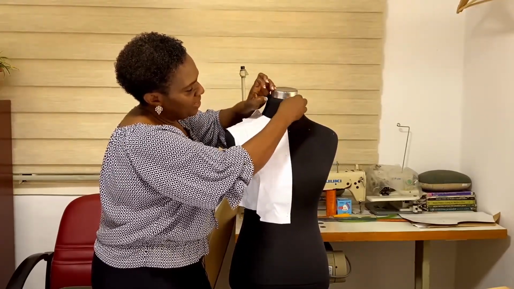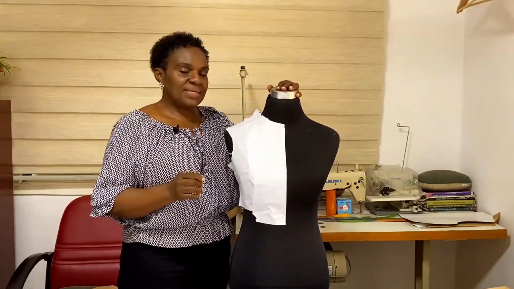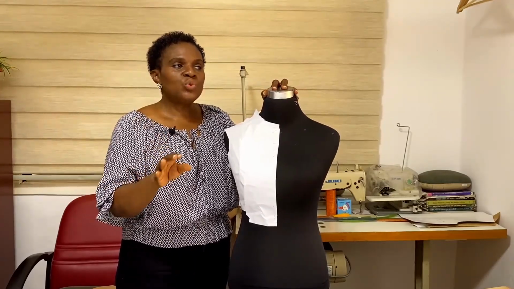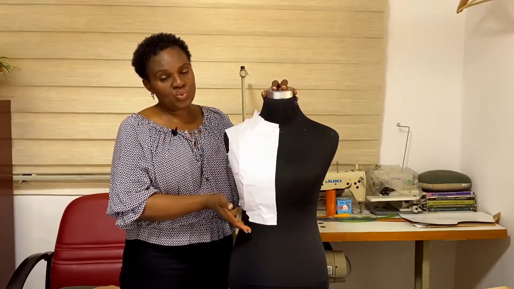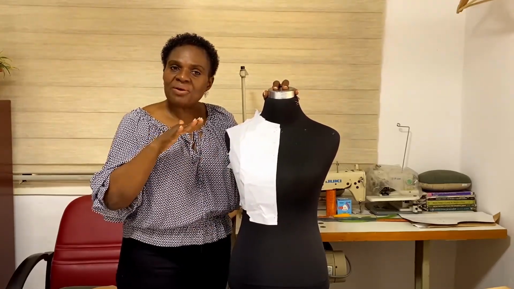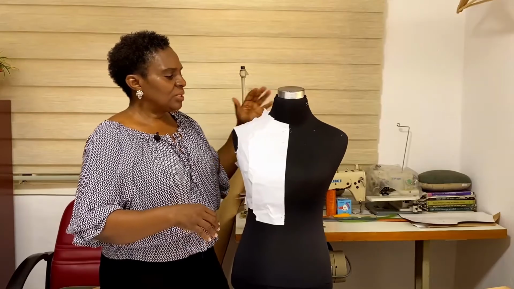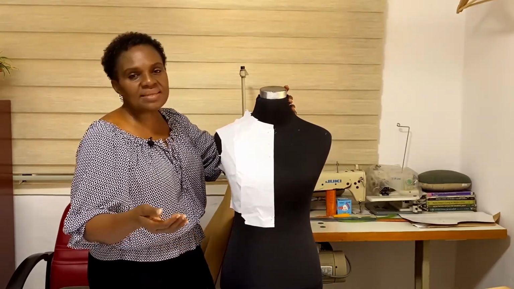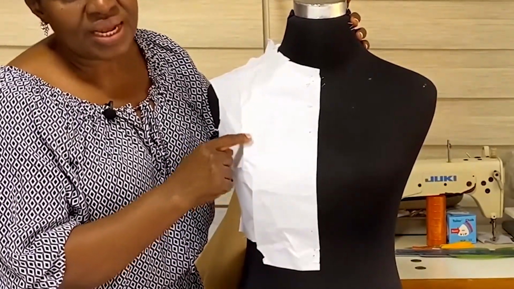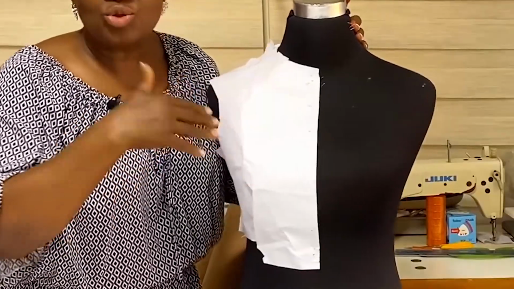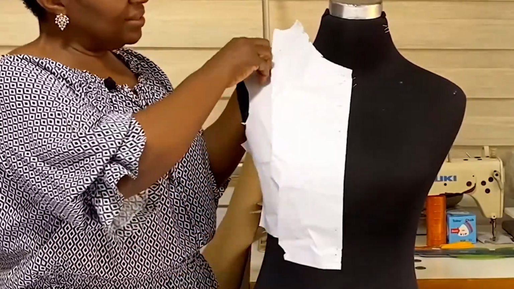Now these are the areas where the darts occur naturally. But the good thing is that we are not compelled to leave all the darts in our clothes in just these two areas. We can actually move the darts around to create very interesting styles. So I'm going to do that now. Let's say, for instance, that we want a style with a dart in the armhole. How do we use the existing darts to create that style? So we move these darts.